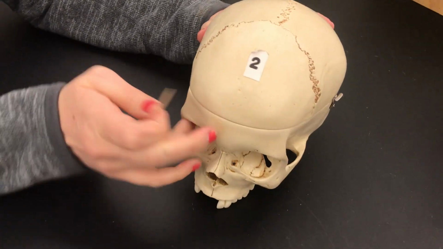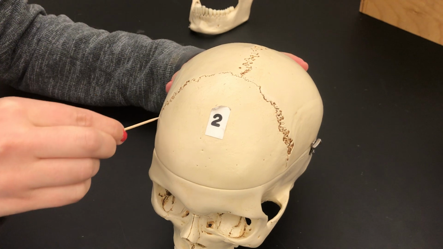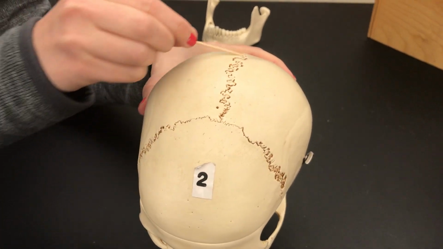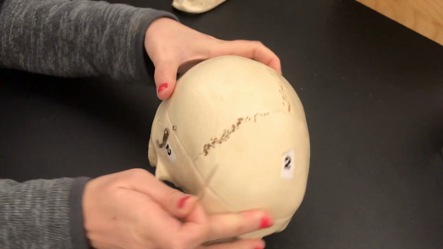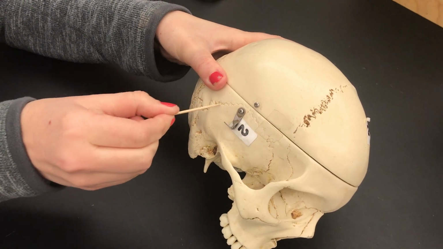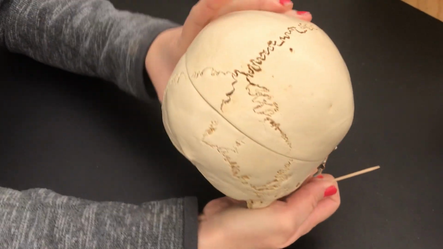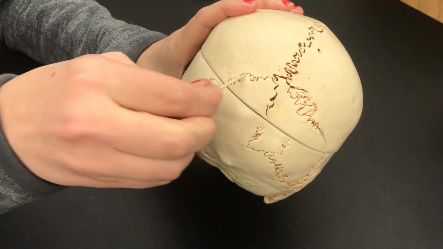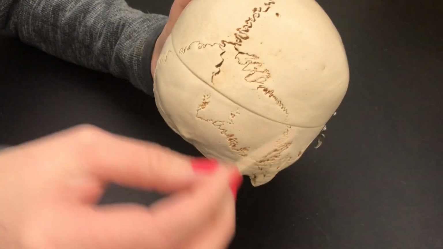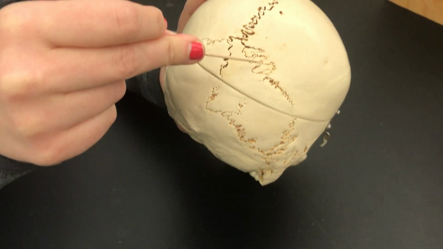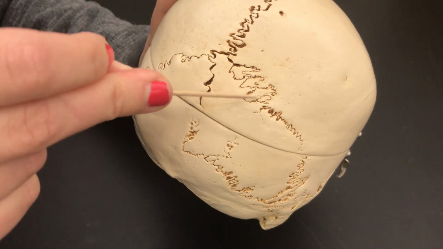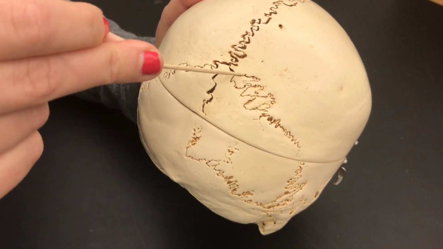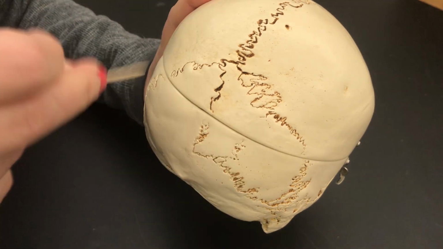For the sutures, you have a coronal suture, sagittal suture, squamosal suture, and back here is the lambdoidal suture. Back here, you're also going to see Wormian bones on this skull and the Wormian sutures, which are sutures within that suture.